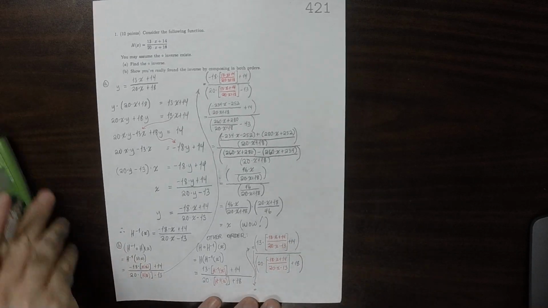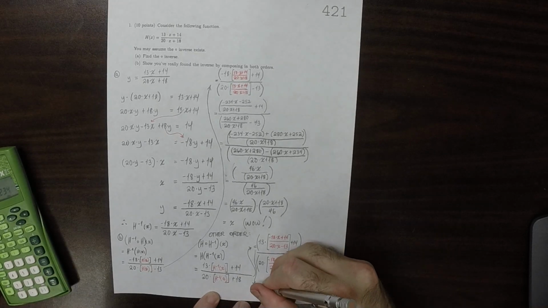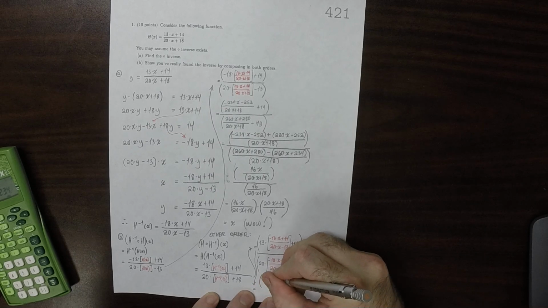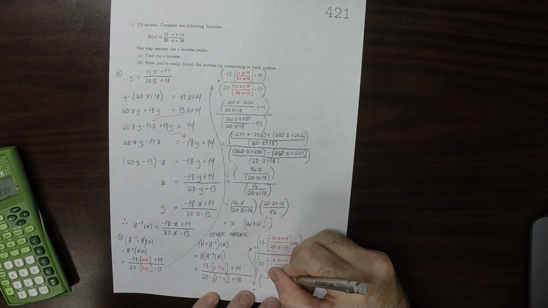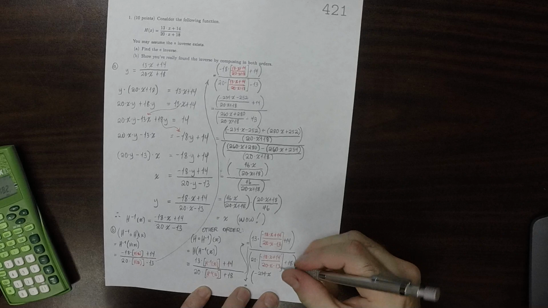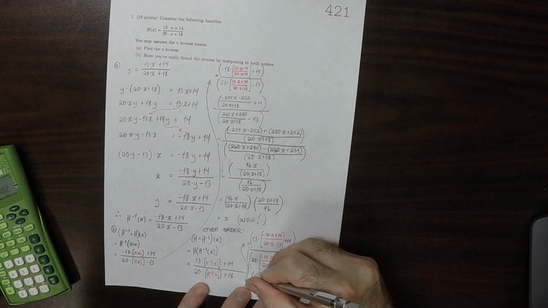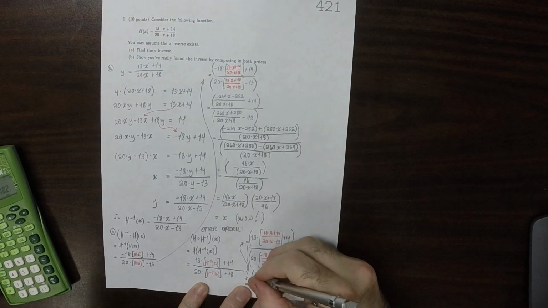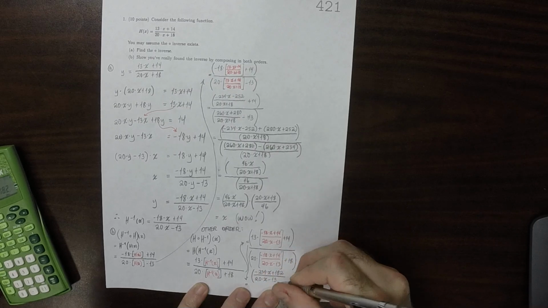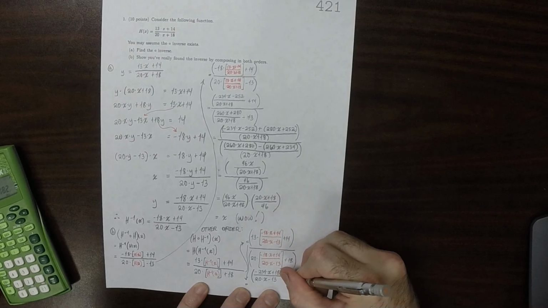Okay, so then 13 times 18, 234. So that's negative 234x, and then 13 times 14, 182. Then divided by 20x minus 13, and then that needs to be plus 14.